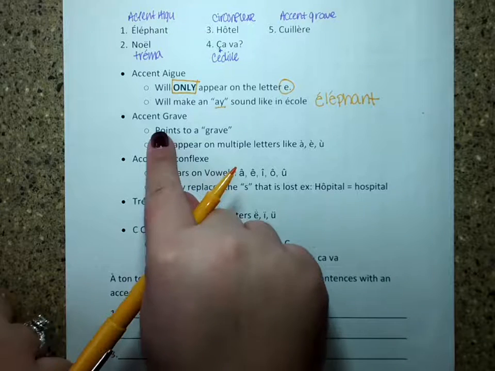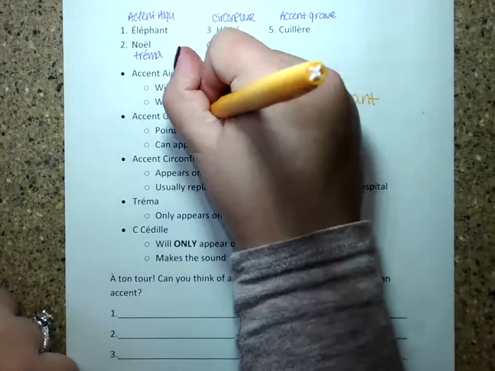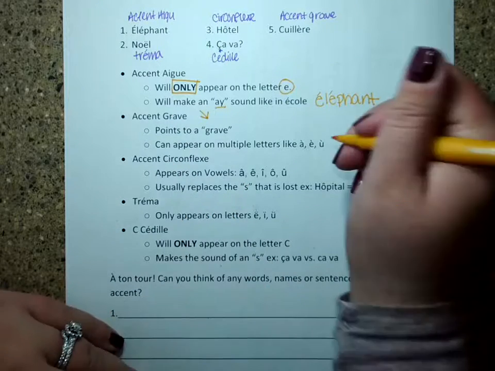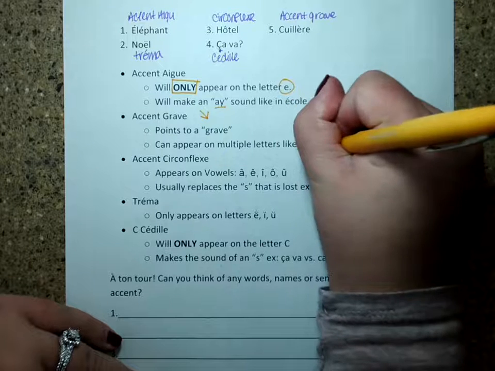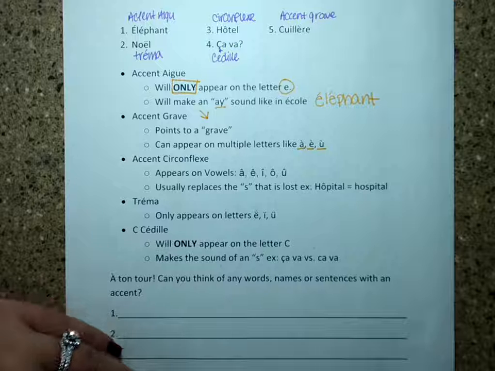An accent grave points to a grave, so that's helpful to remember that it points downward. And it can appear on a lot of different letters, but mainly A's, E's, and U's. Those are the three main letters that it appears on.